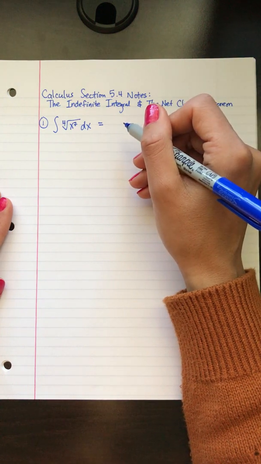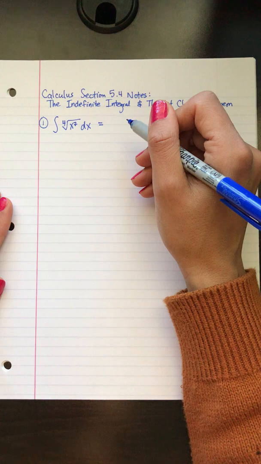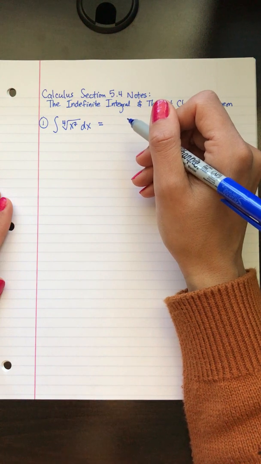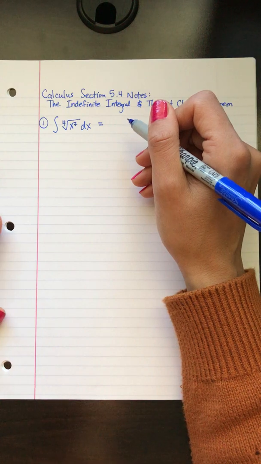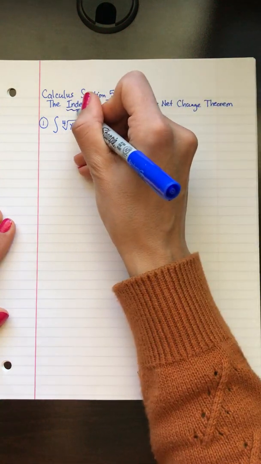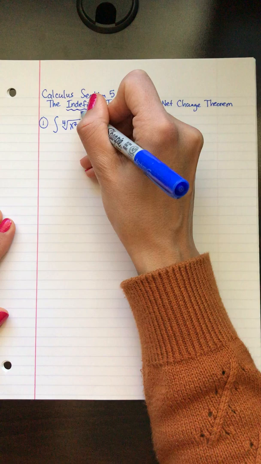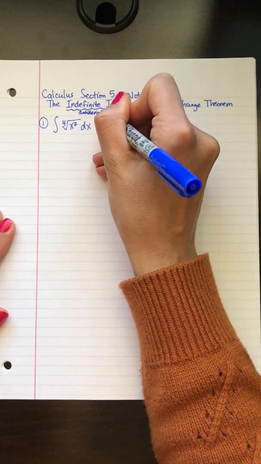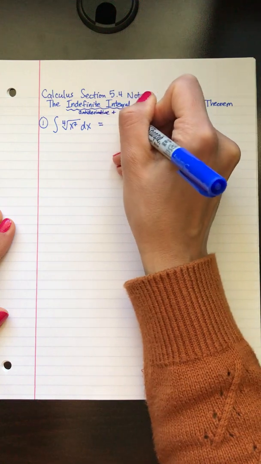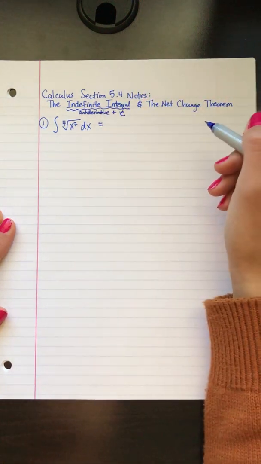In section 5.2, we were calling an indefinite integral the antiderivative, and now you know it's called the indefinite integral. So this is just the antiderivative plus c. And you have to have that, otherwise it's incorrect.